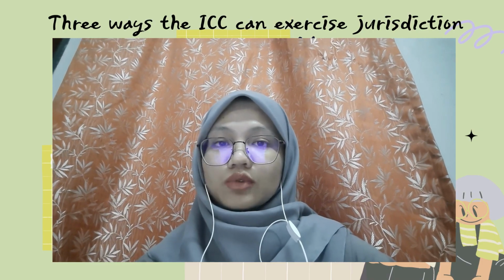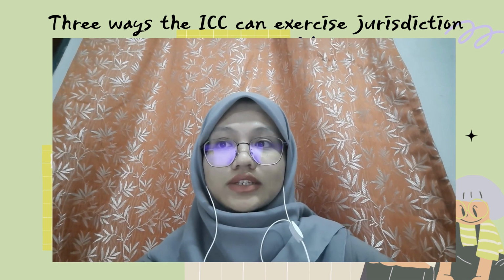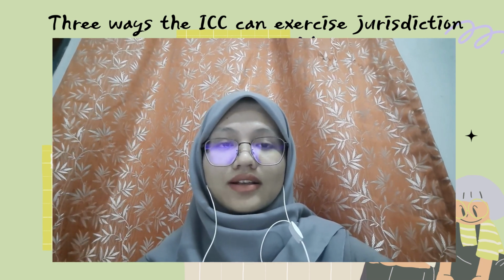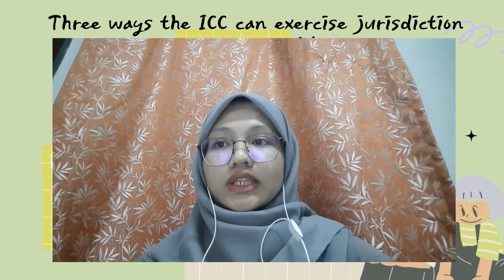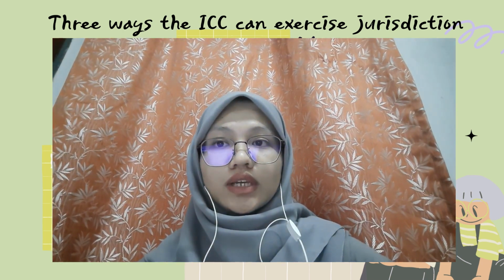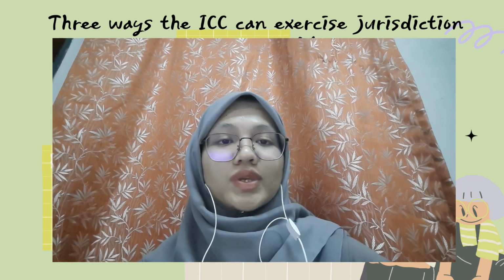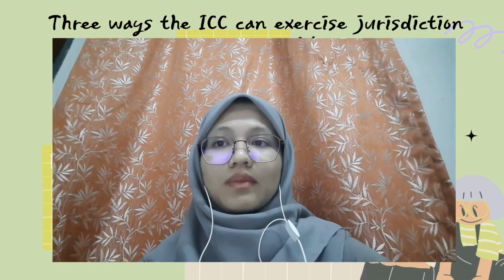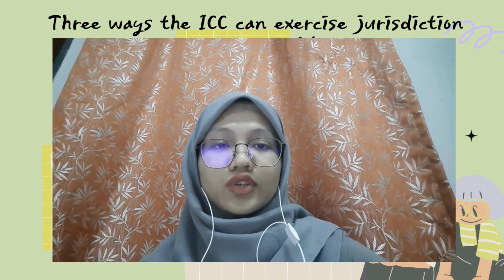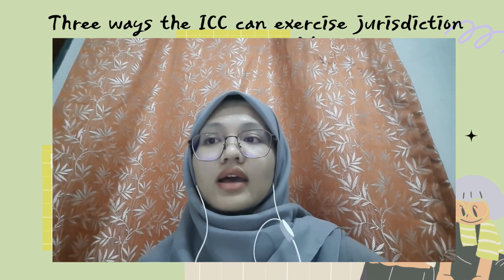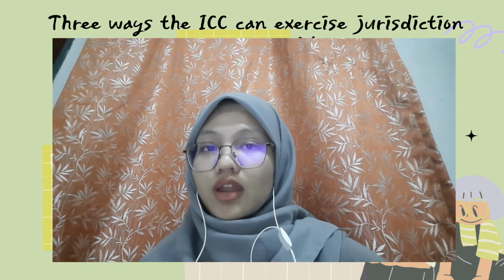Alright, let's move to the next point, which is the three ways that the ICC can exercise jurisdiction. The crime of aggression has a unique jurisdictional regime which cannot be triggered in the same manner as the other crimes of the Rome Statute, which are genocide, crimes against humanity, and war crimes.